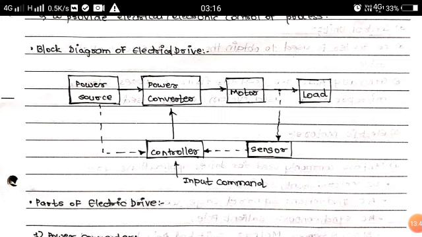So there has to be some modulation done to the speed and the torque of the motor. If nothing is required, in that case the motor could be directly coupled to the load. Just in case of a fan, the blades are directly connected to the rotating part of the fan, meaning the rotor of the fan. So it is a direct coupling.